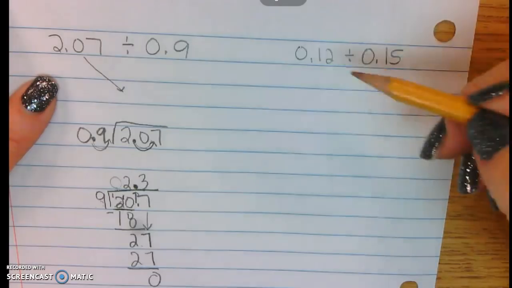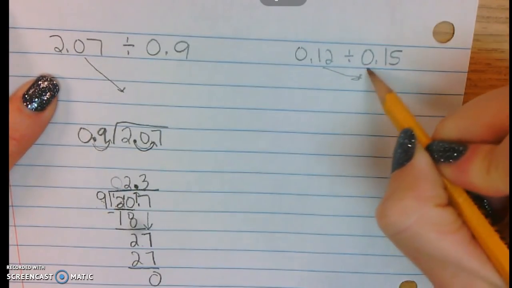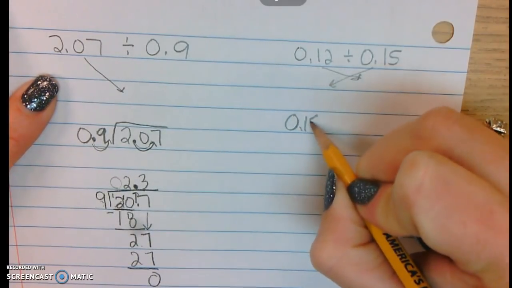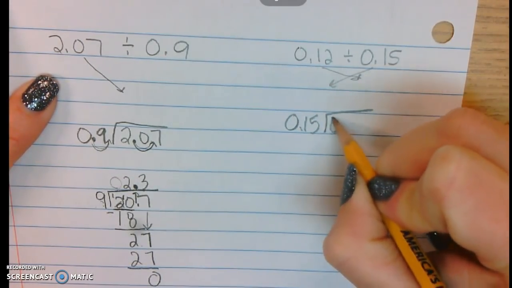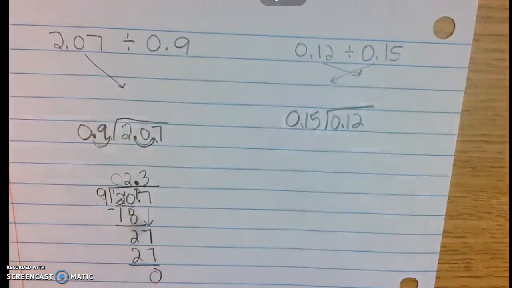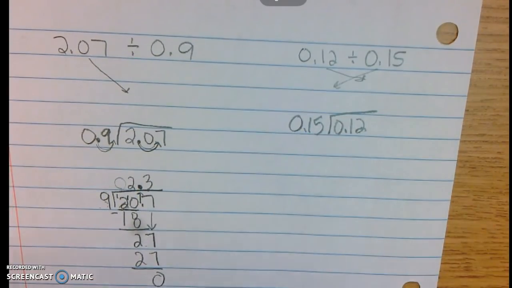So we should have the original problem here. We know this number goes in the doghouse as our dividend. This becomes our divisor. So we have 12 hundredths divided into 15 hundredths. And we should infer and expect our answer to come out less than 1. So go ahead and complete this problem and then go back to Schoology and click on video 2 to check your work and to make sure you are on the right track.